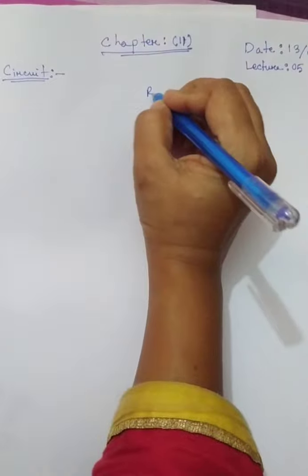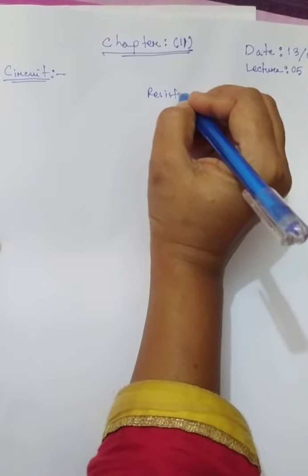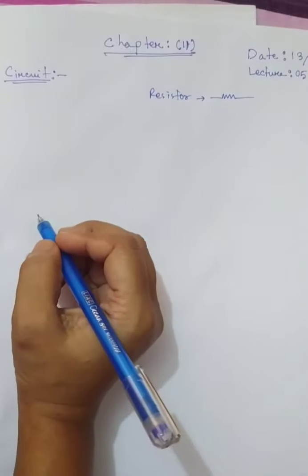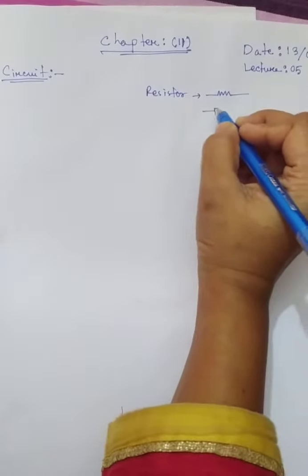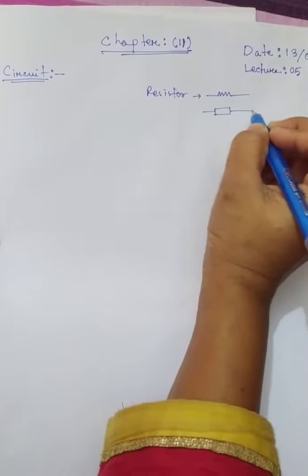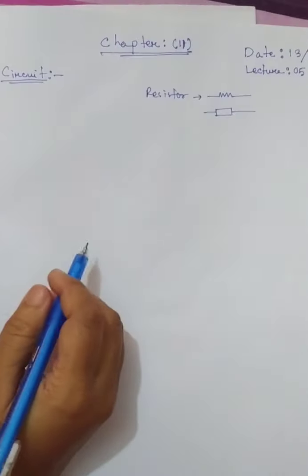For example, to symbolize a resistor, this symbol is used in a circuit. This is a resistor, or instead of this symbol, we can simply use this one also. This is also called a resistor.